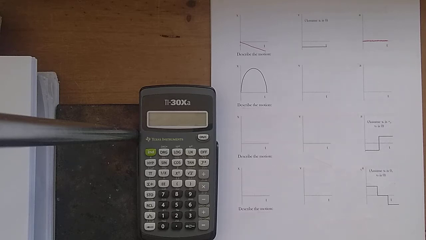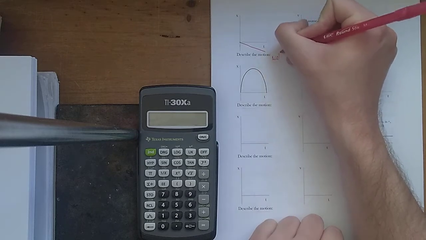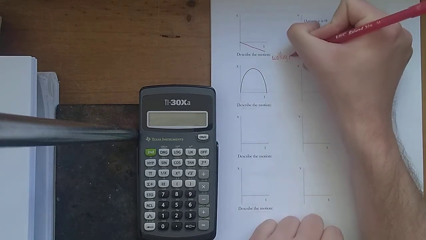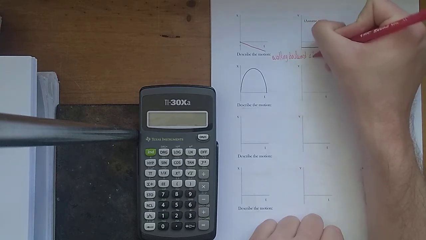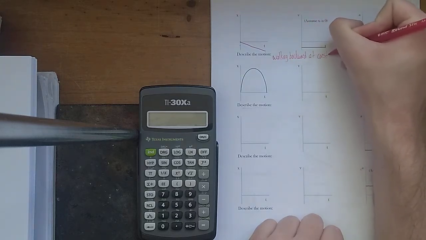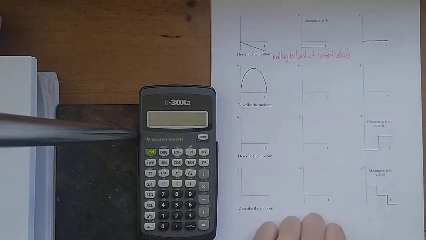Okay, now what could this be? Let's do something really simple. This is just someone walking backwards at a constant speed, or at constant velocity, let's say. Okay, there we go. Let's move on to the second one.